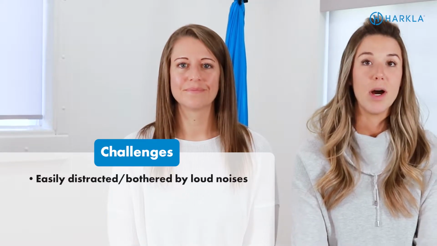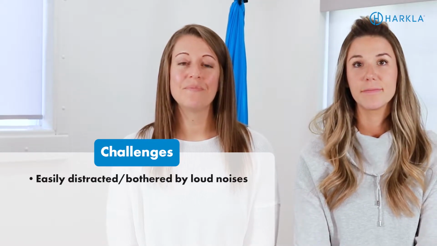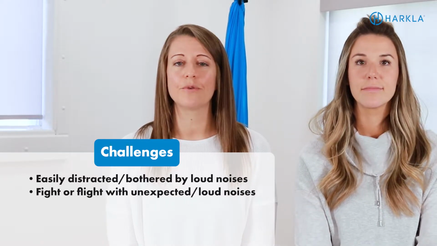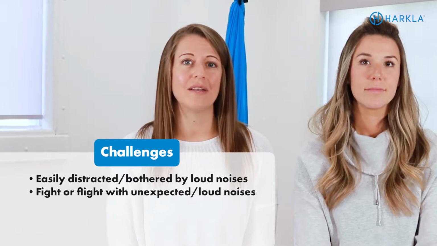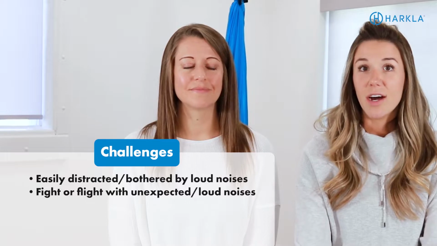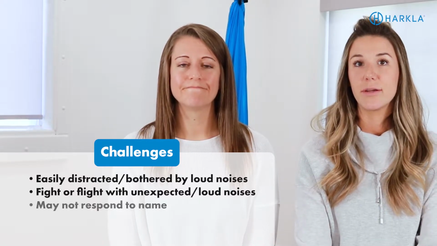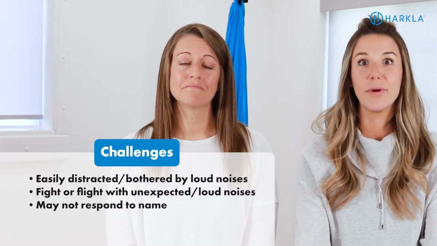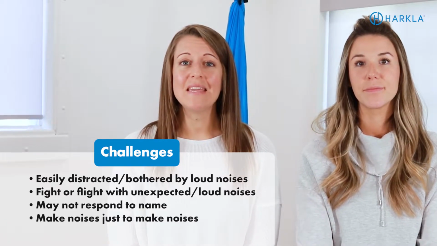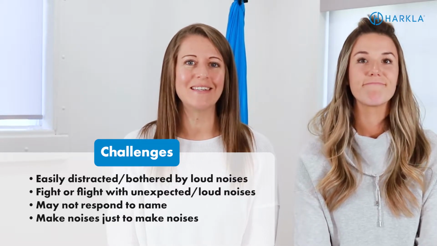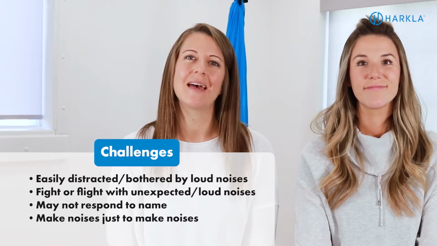So the first thing is the child might be easily distracted or bothered by loud noises. Yep, they might cry or attempt to escape the situation or just have an overall fight or flight response to loud or unexpected noises. Even when you've ruled out hearing loss, the child might not consistently respond to their name, especially with competing noises in the background. They might even make noises with their mouth just for the sake of making noise and hearing extra noise. They might be seeking that auditory input.